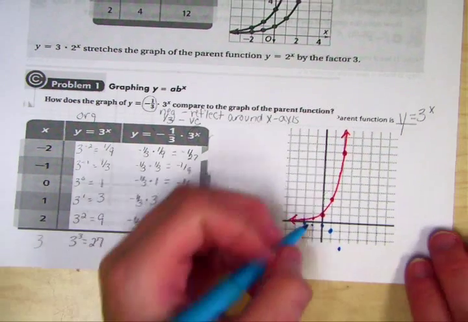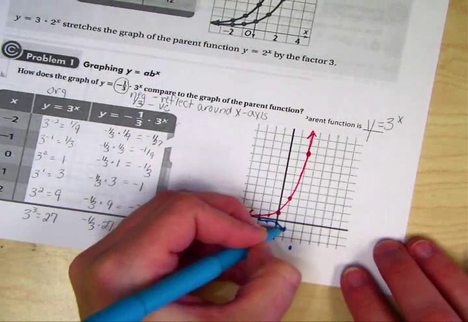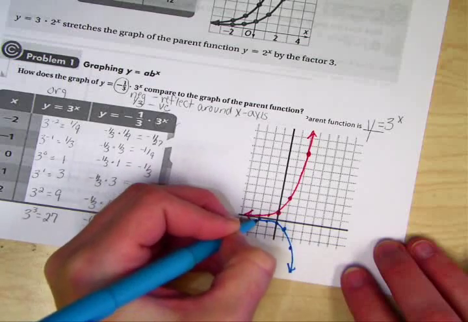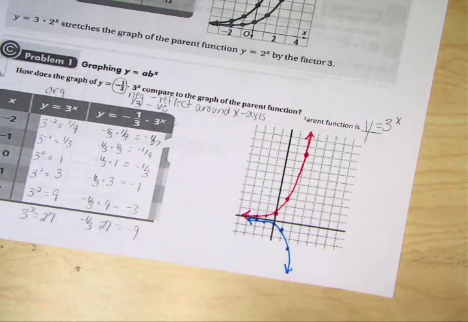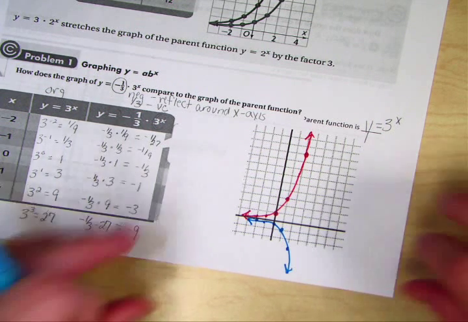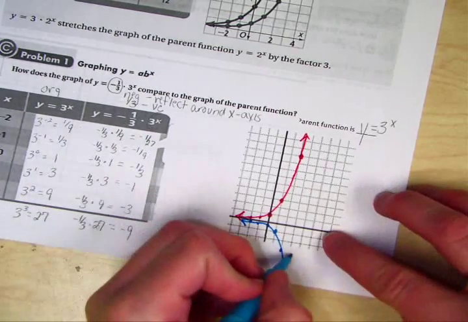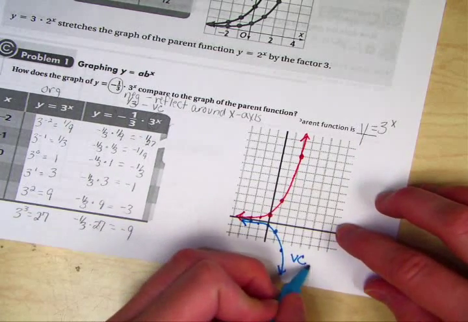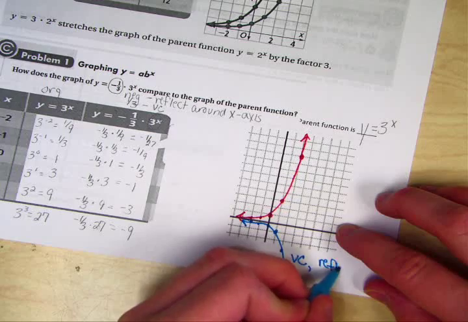Graph them, and you can see that it has been kind of compressed. What I mean is it's been like stepped on, and it's also reflected around the x-axis. So this one has been vertically compressed, and it's been reflected.